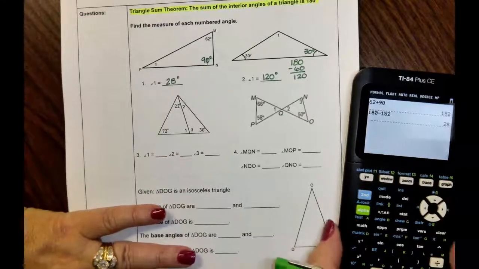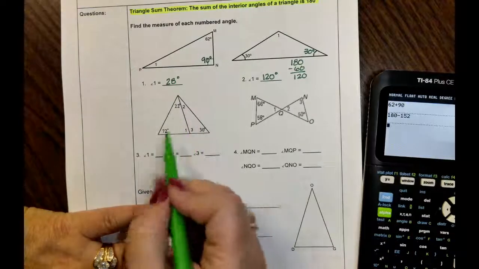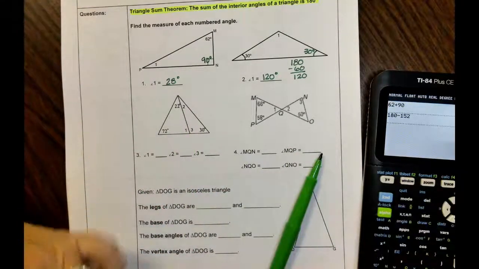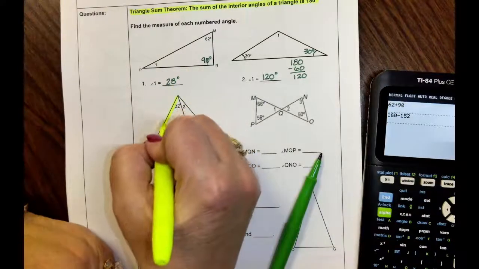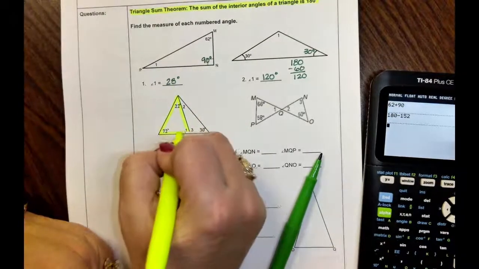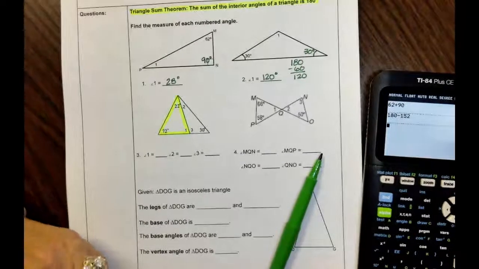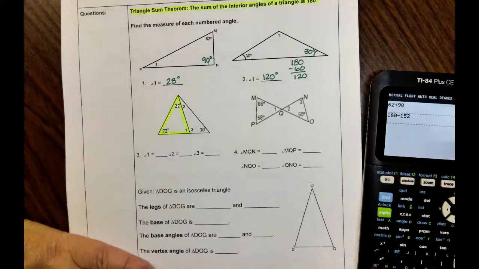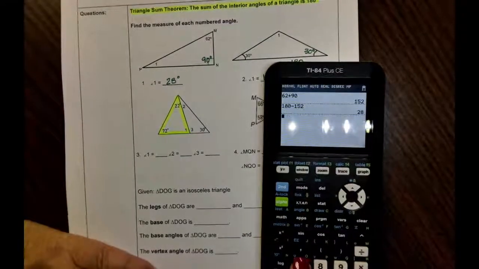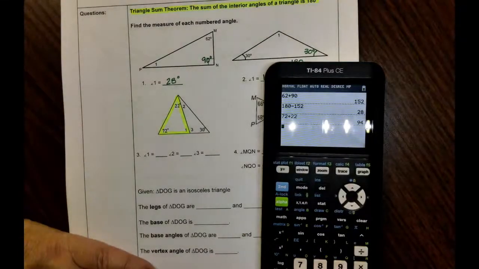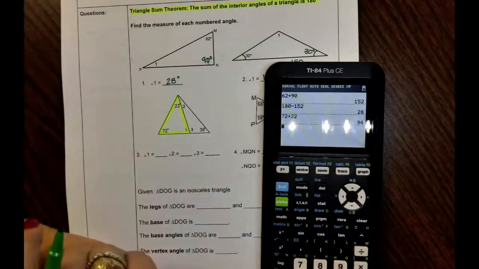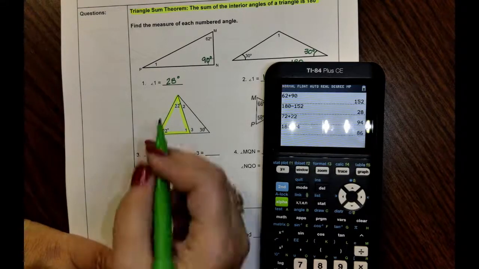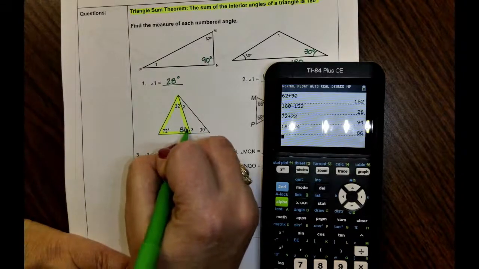Now, number 3 gets a little more complicated because it has a bunch of pieces. There are a couple of places that you can start, but I think the most obvious place to start is right here with this little triangle. There are actually 3 triangles in that picture. If you see that 72 and 22, you can take 72 and add 22. So the sum of these two angles is 94. If you take 180 and subtract 94, you find out that angle 1 is 86.